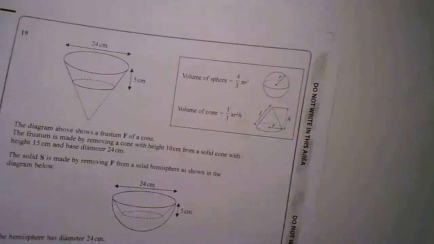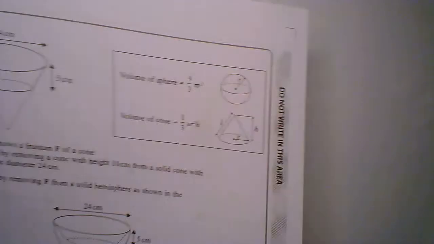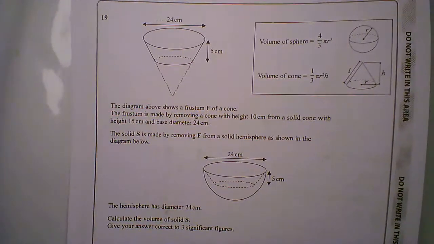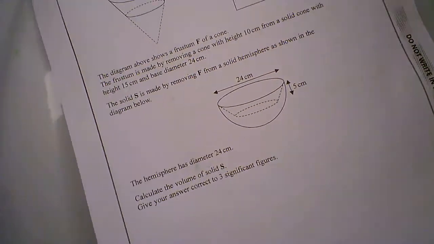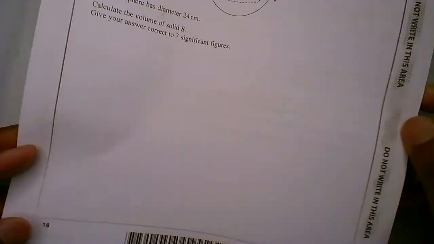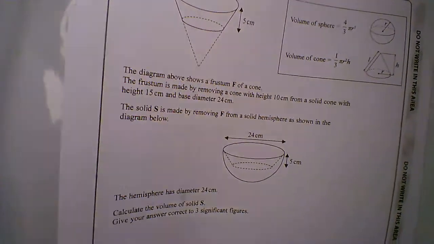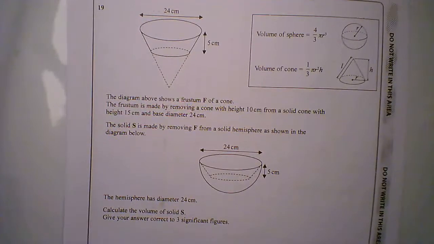A question in chat: if you go to the description of this video, you should be able to download this paper. So hope that is clear. Question 19 is worth a lot of marks. It's not even on this page, it's on the next page, and it's worth 4 marks. They've given a lot of space for a question that is worth 4 marks.